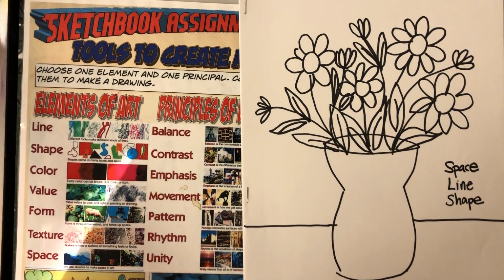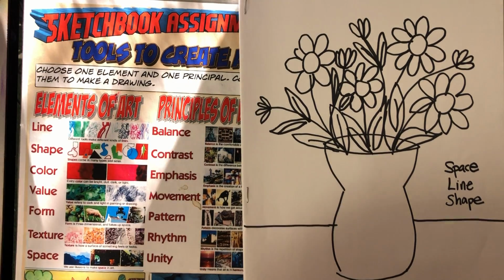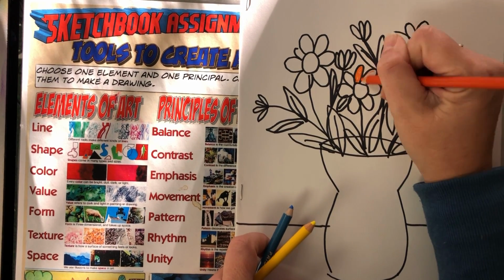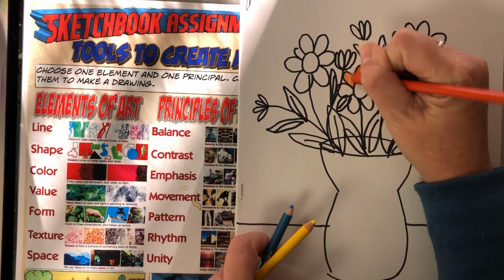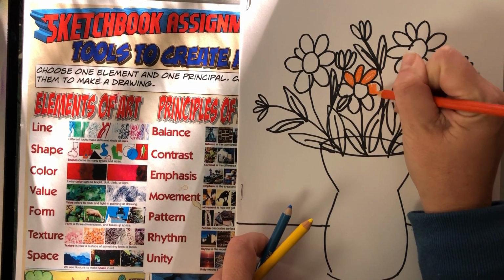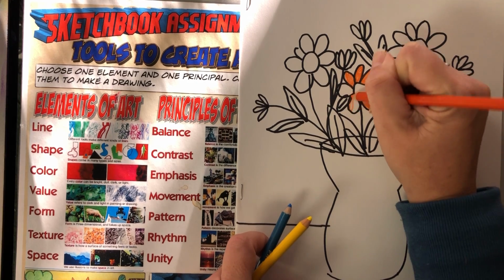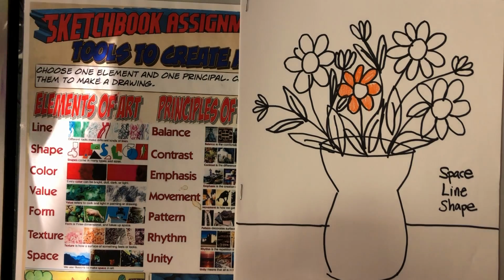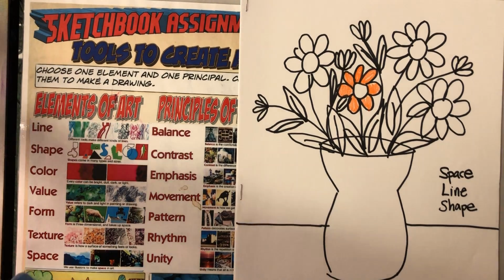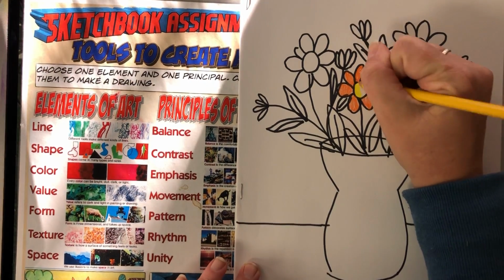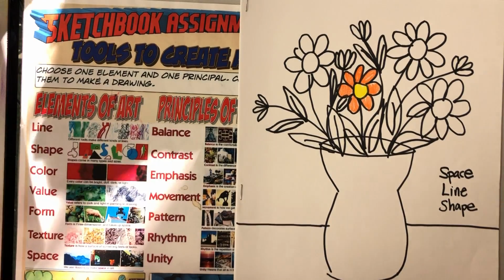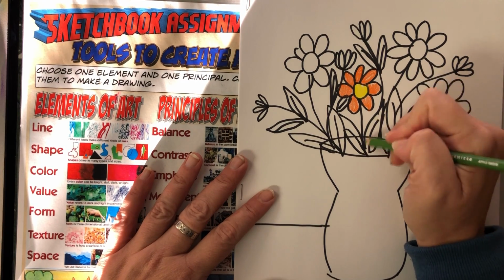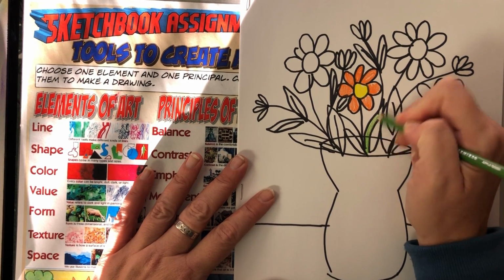So maybe all of my flowers are red and orange, or yellow and orange rather. Or maybe just one of them's colored in. Or everything's red and orange and yellow, and then there's maybe just one flower that's blue.